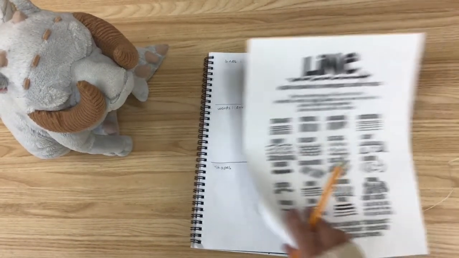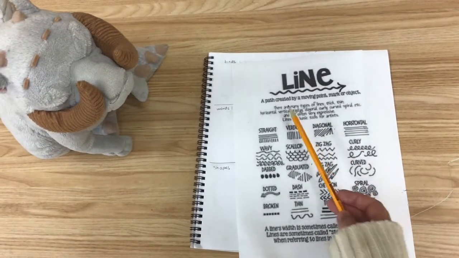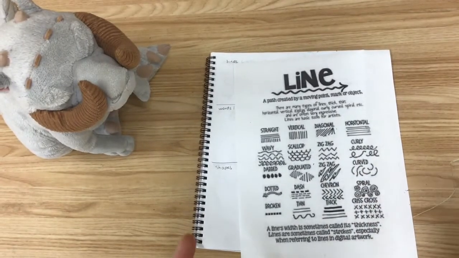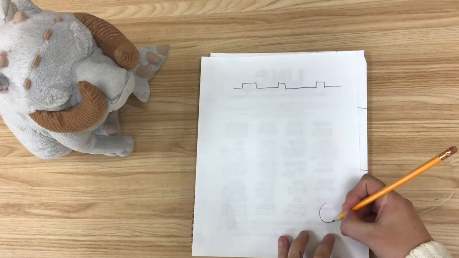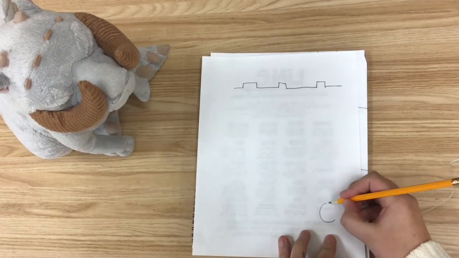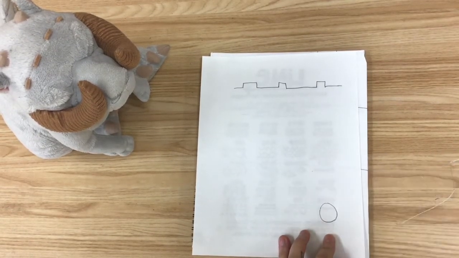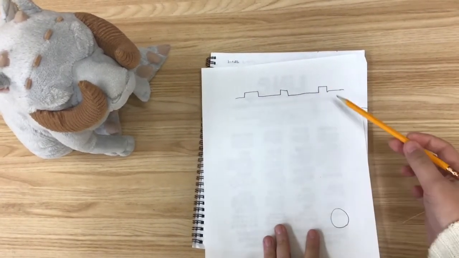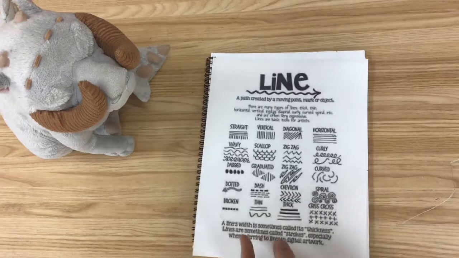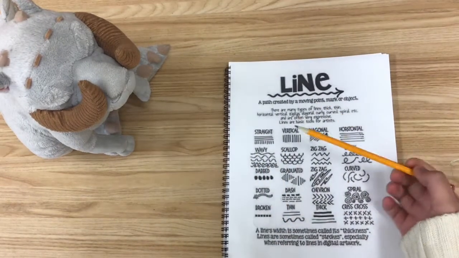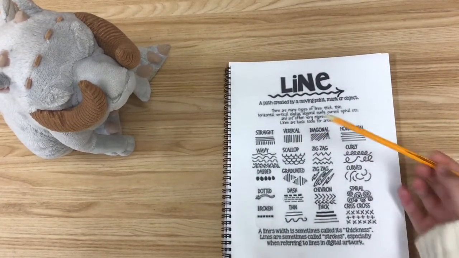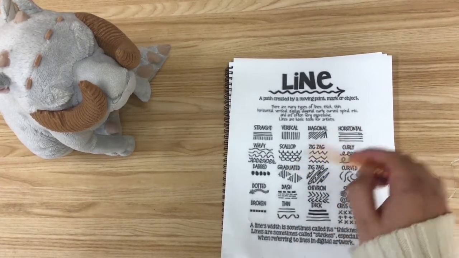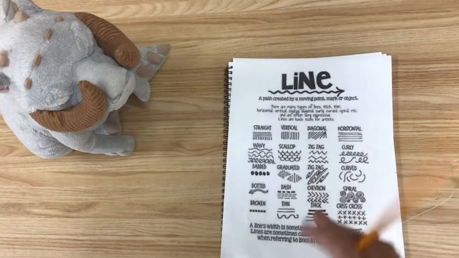Last week we talked about how lines are a path that are created by a moving point, mark, or object. When a line ends, a shape begins. This is a line. But if I were to connect that with another line, it becomes a shape. So a line is something that's just from one end to the other. Lines can be straight. Maybe they are vertical and they go up and down. Maybe they are horizontal and go from side to side.